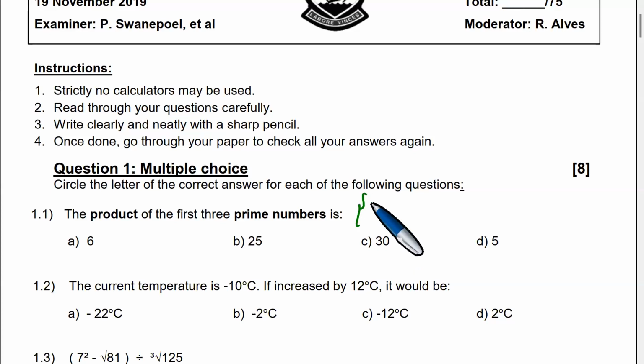3. After 3 is what? 5. So the product of the first three prime numbers, 2, 3, 5. What is the product? The numbers.